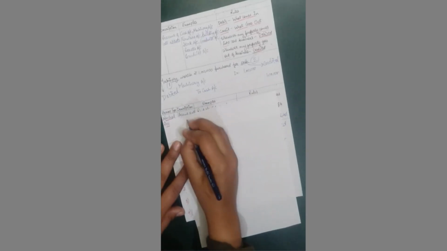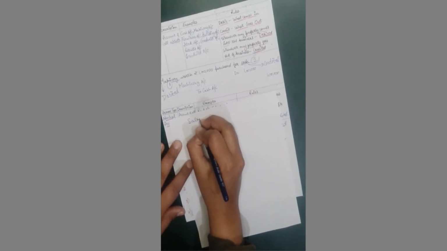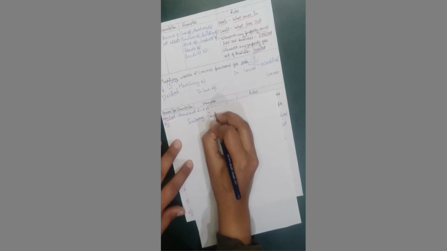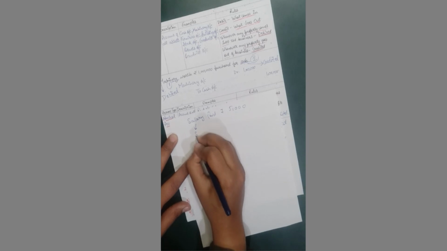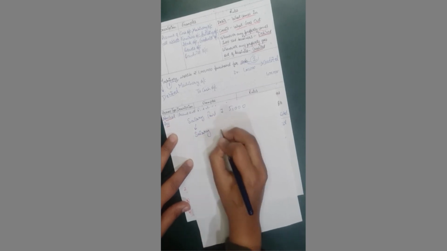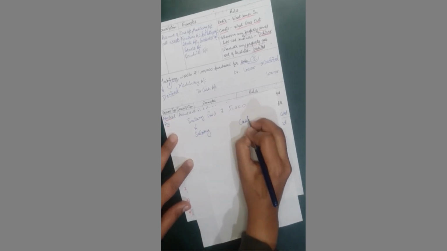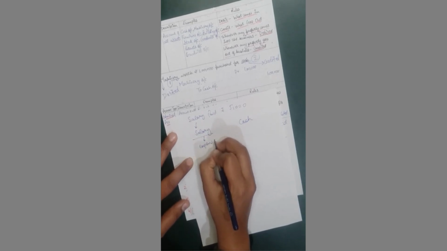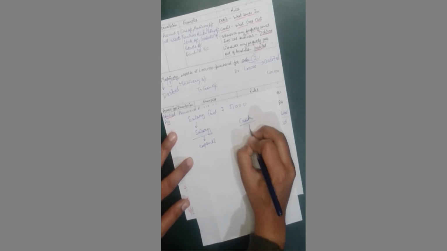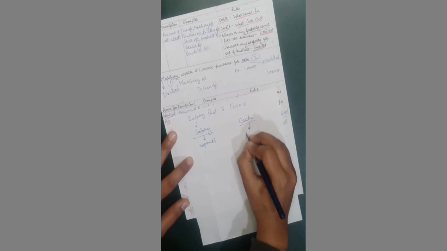Suppose I say salary paid rupees 5,000. Here two accounts are involved, one is salary and the other is cash. Salary is an expense for the organization and a nominal account, and cash is a real account.